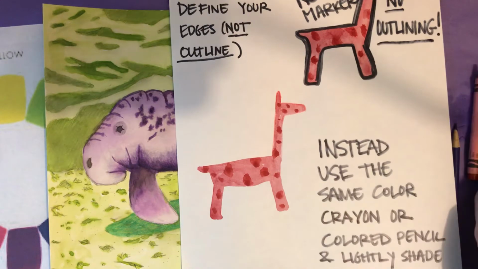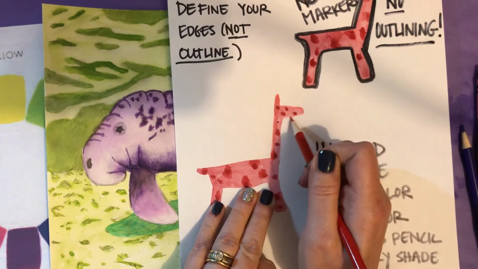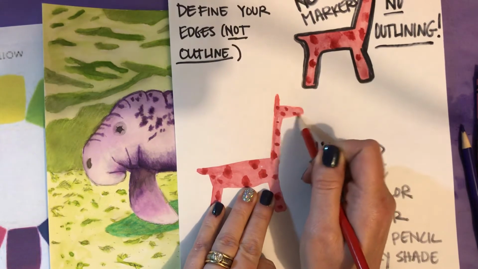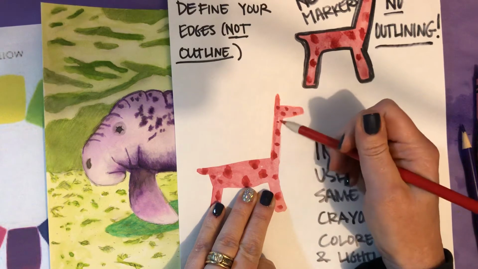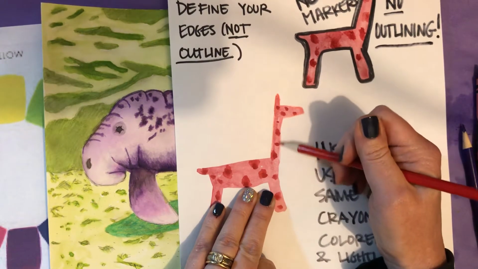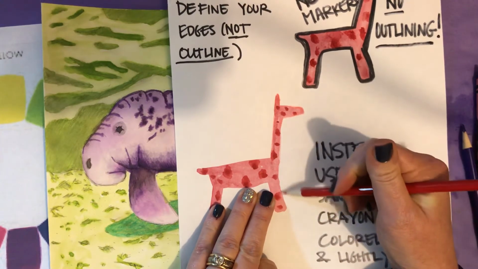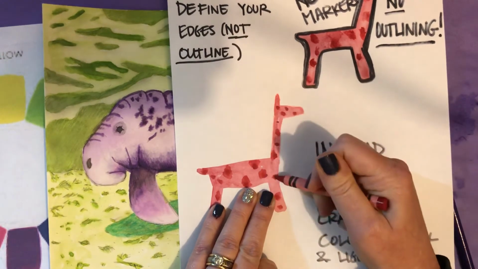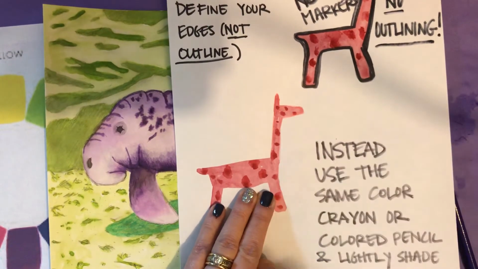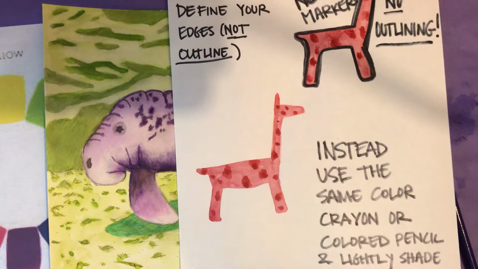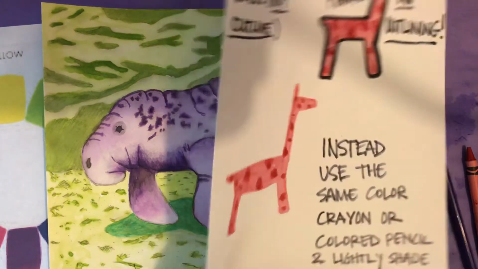to define your edges. Okay, so if I had a colored pencil, I don't want to just draw an edge around here. I'm just going to lightly edge it and maybe even fade it in a little bit. I just want to define my edge without giving it a harsh line. If I had a crayon, I could do that too, but I don't want to push a hard edge. I just want to define it so it has an edge. So that's our first thing. Define your edges, but don't outline with marker.